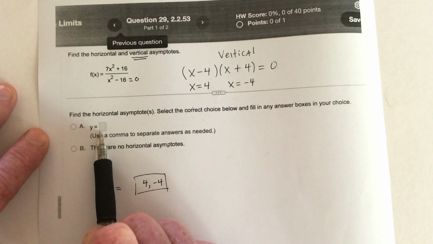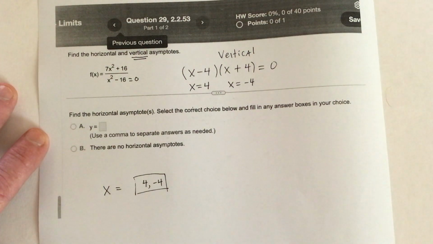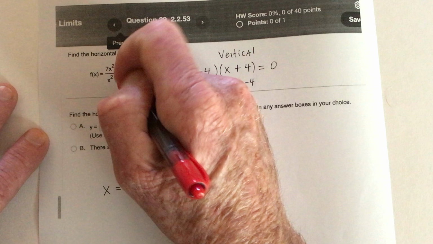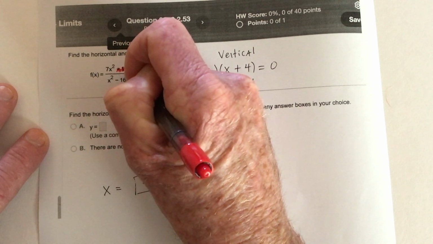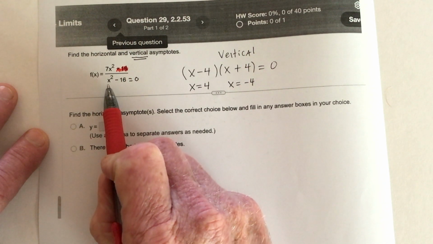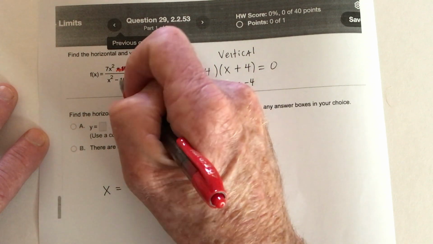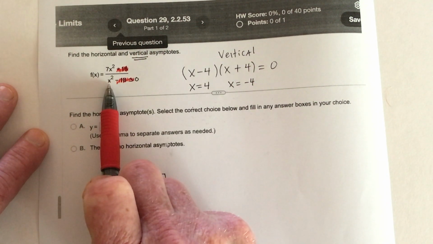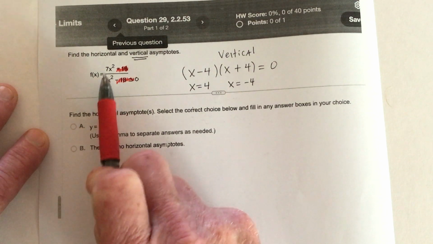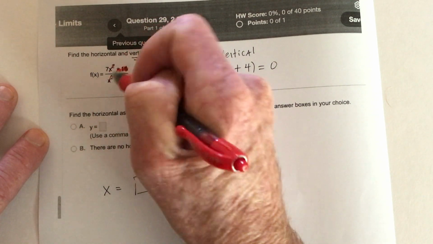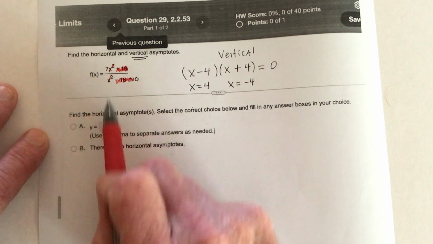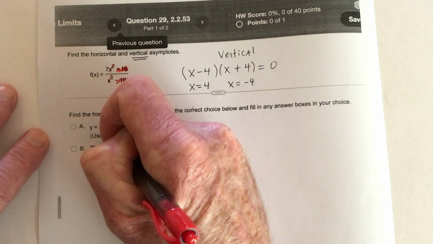And then this one's pretty easy, because remember when you're doing the horizontal asymptote, you say, well, x squared is what's controlling the top, plus 16 doesn't really matter. x squared is what's controlling the bottom, minus 16 doesn't really matter. So after that, the x squareds can cancel, and then all that's left is 7. And that's basically saying y equals 7. So y equals 7.